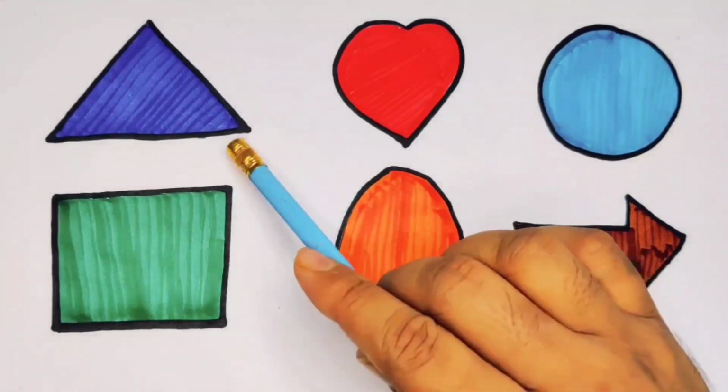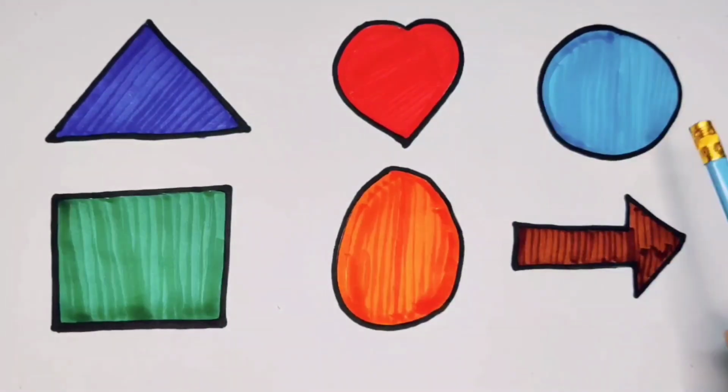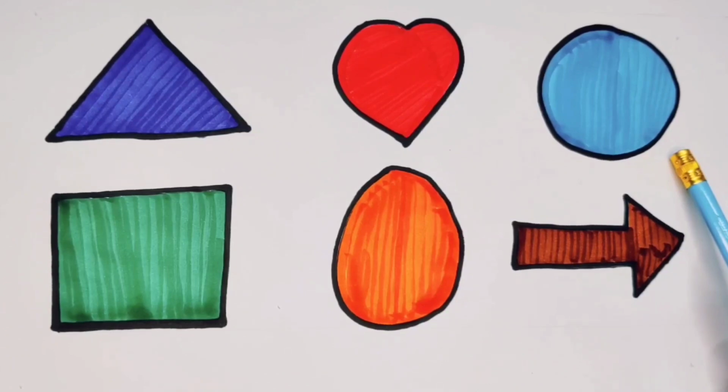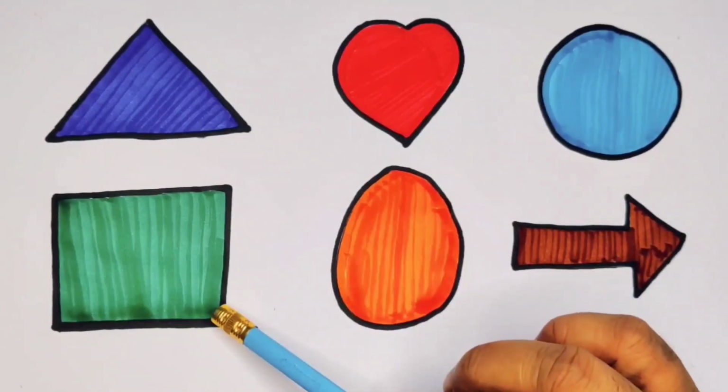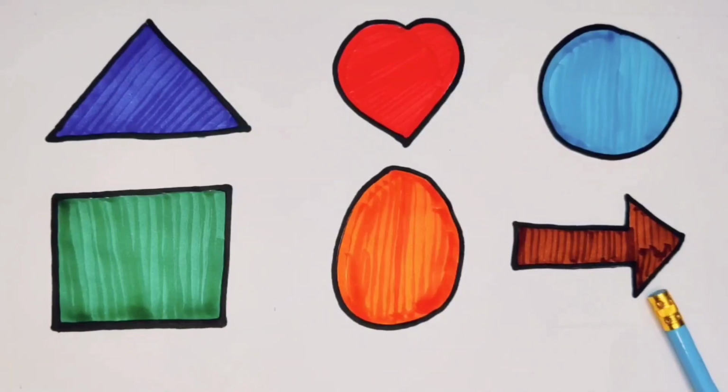A, B, C, D, E, F, G, H, I, J, K, L, M, N, O, P, Q, R, S, T, U, V, W, X, Y, Z. What we learned? We learned triangle, blue color, heart, red color, circle, sky blue color. Now I know my ABCs. Square, green color. Next time, won't you sing with me? Oval, orange color, arrow, brown color.